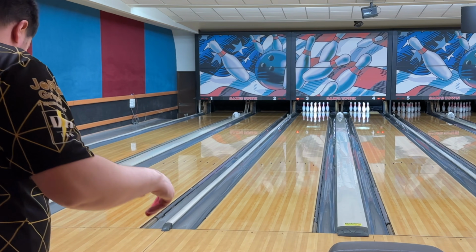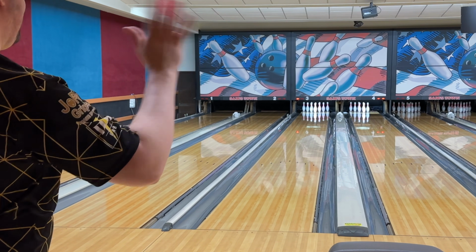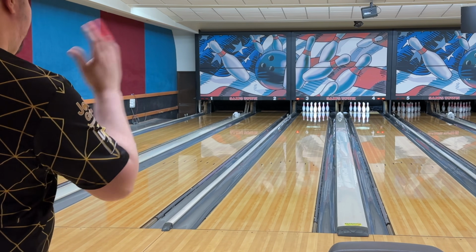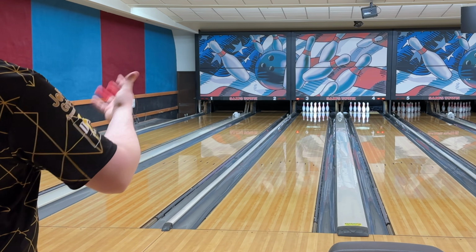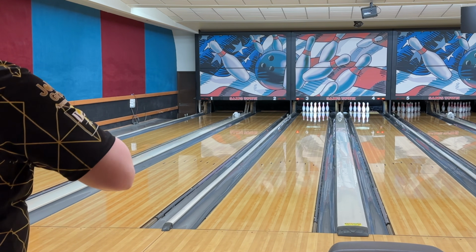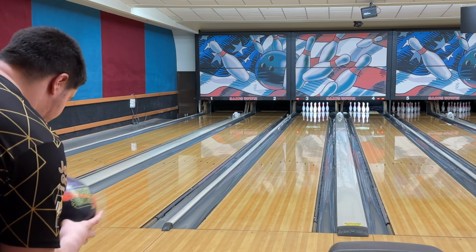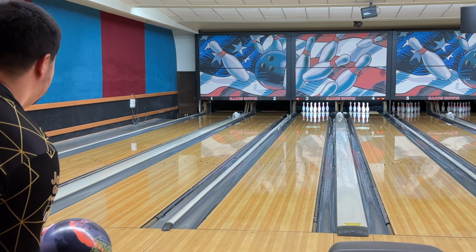So in reviewing that last shot, it looked like I missed it a little bit right. So I'm gonna go to the same spot, throw another shot, and my goal is to get it down lane somewhere in that 8, 9, 10 range. And let's see if we can do that right here on this shot.